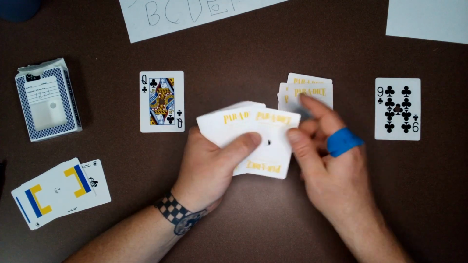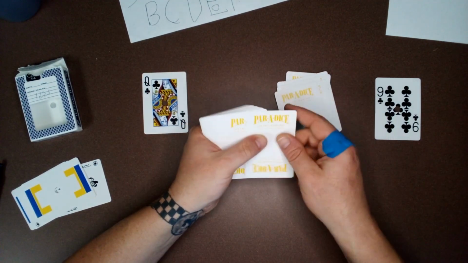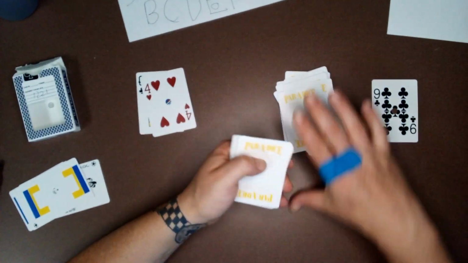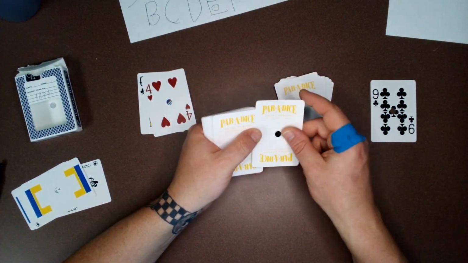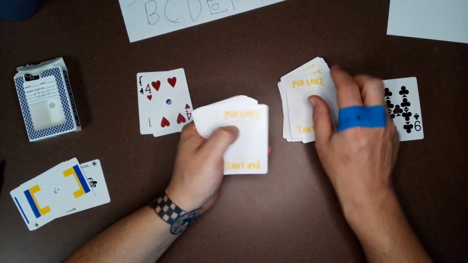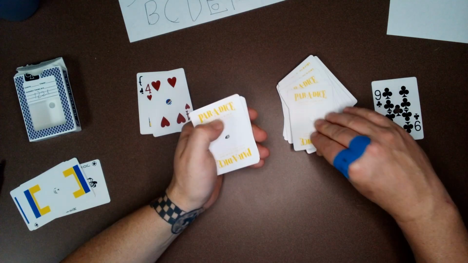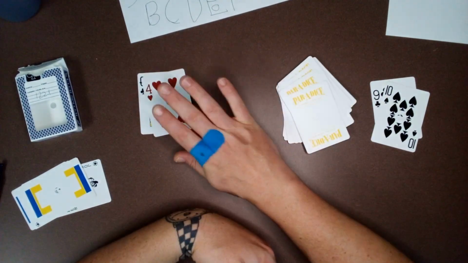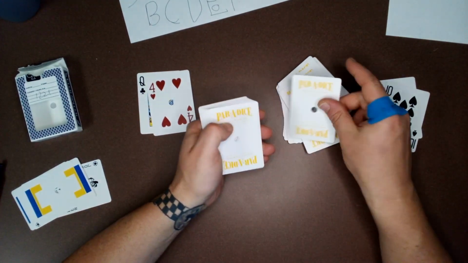IQ. 4, 5, 6, 7, 8, 9, 10, 12. Wow. Yeah. 2, 3, 4, 5, 6, 7, 8, 9. That was 9. I looked at that, so that is 2, 1.